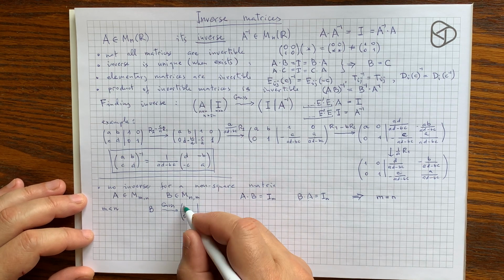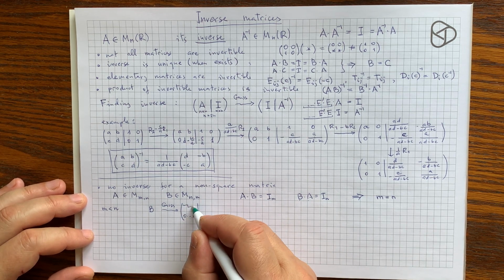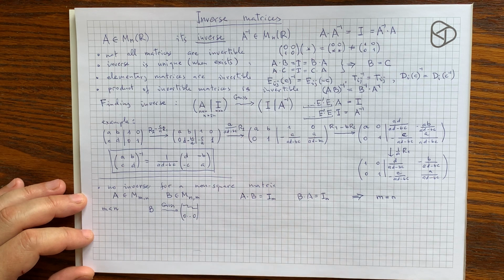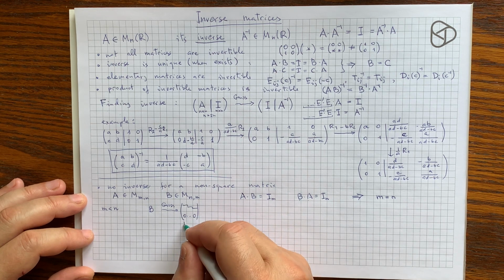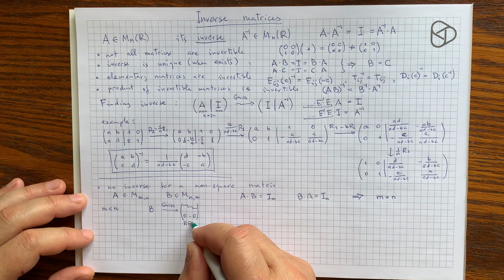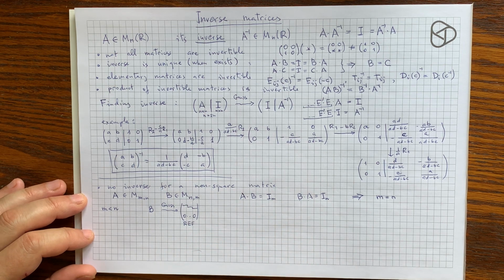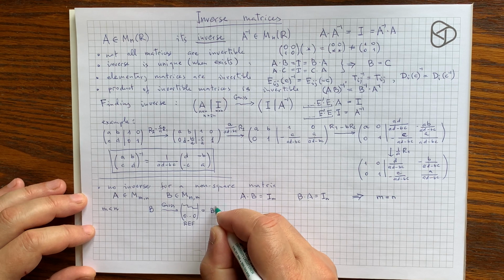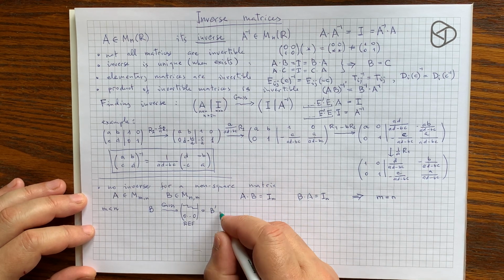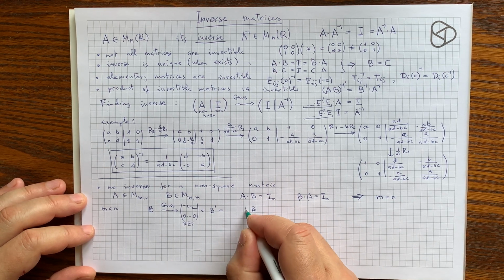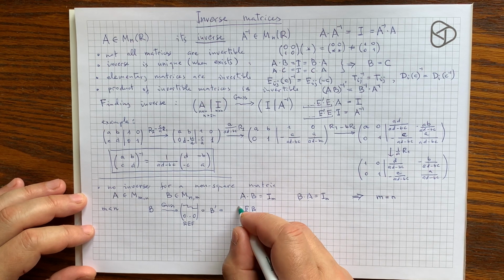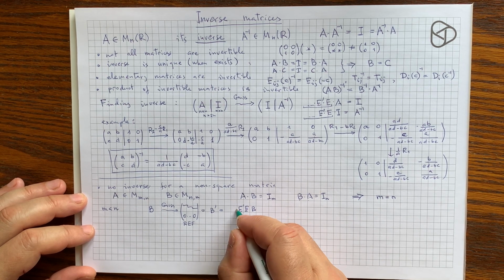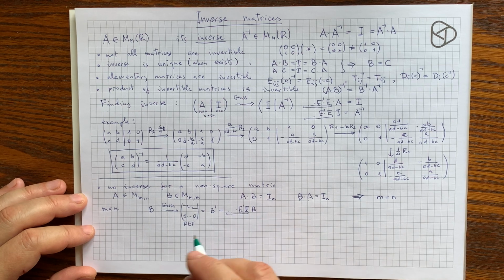So we're going to have just a row echelon form, but with inevitability it is going to have a row full of zeros. And since we're doing elementary transformations, this new matrix is a product of the original one with elementary matrices, some matrix E, E prime, whatever it takes to make this row echelon form.